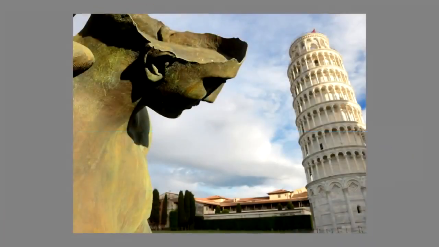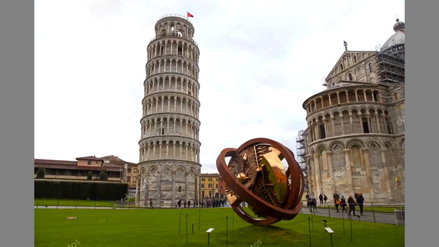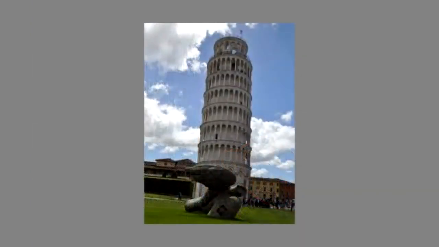So let's have a look a bit at the Leaning Tower of Pisa. So, who's this fallen angel? If you're living on a ball, things would have to fall over. There's the fallen angel, the base of the Leaning Tower. So, do you think this is just by accident? Or do you think you're being played?